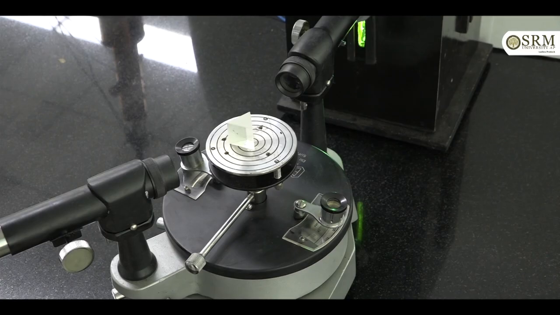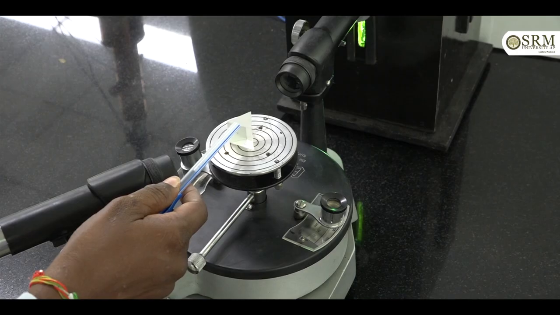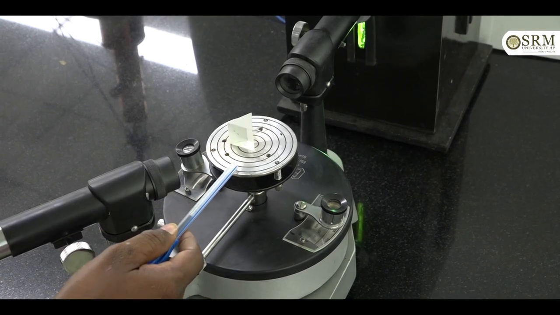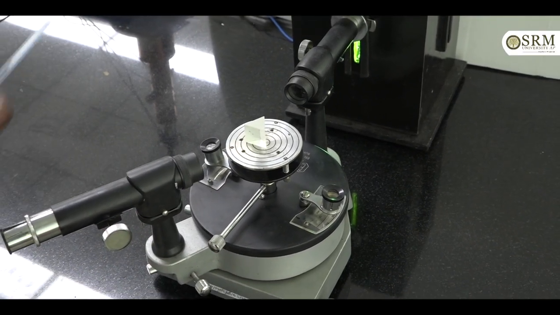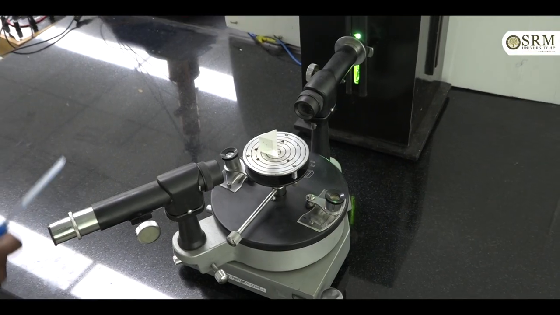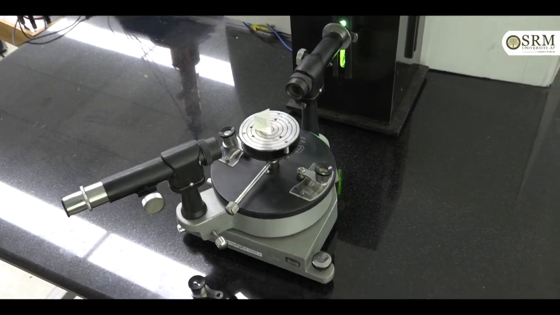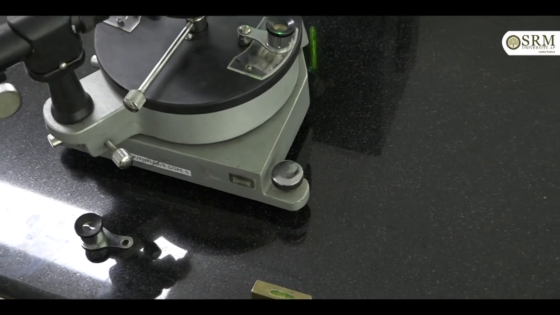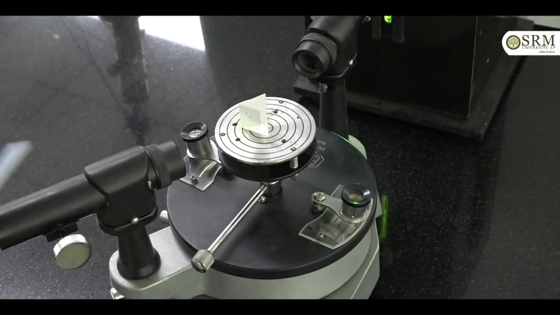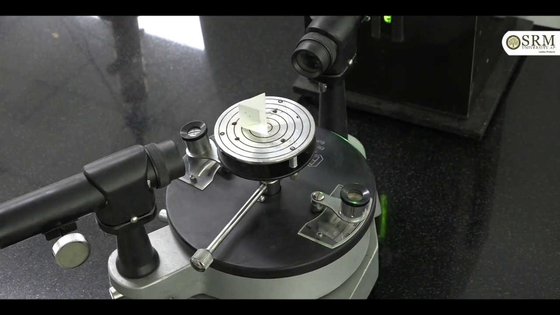Apparatus: prism, spectrometer, wooden box, mercury vapor lamp, spirit level. This is the apparatus required for this experiment.